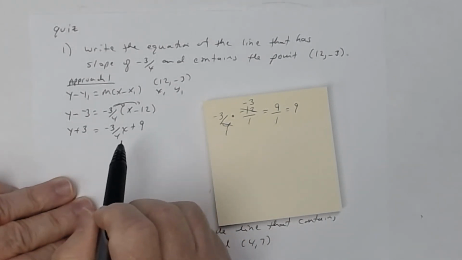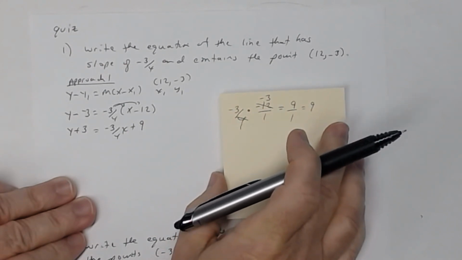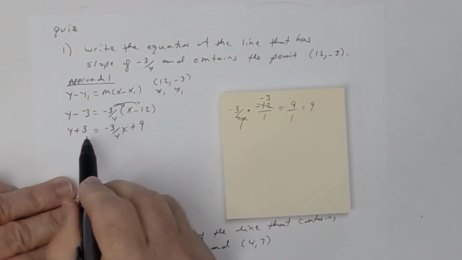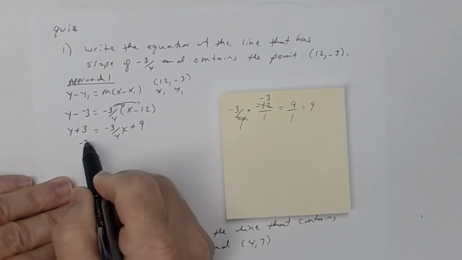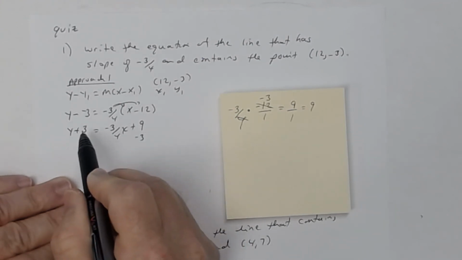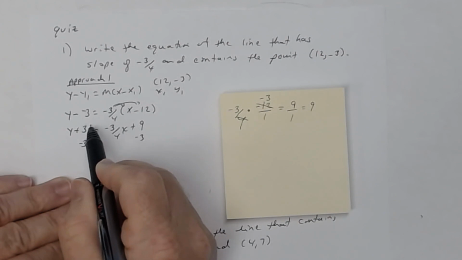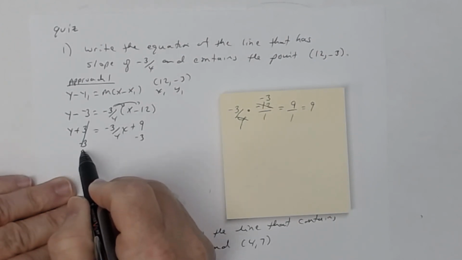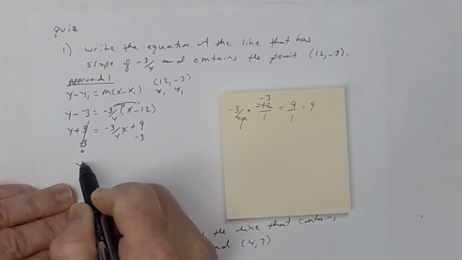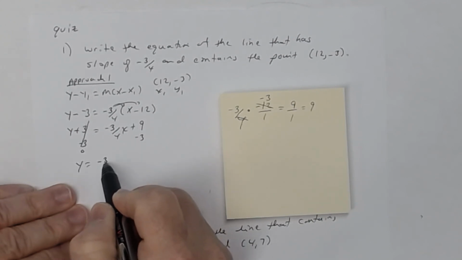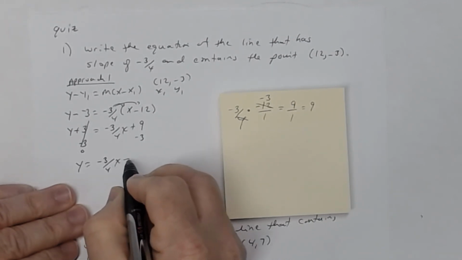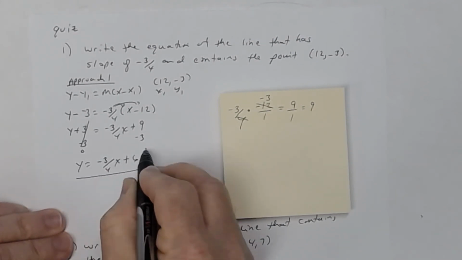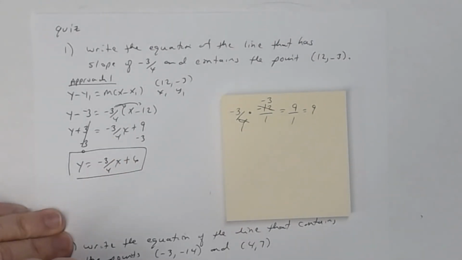And then remember, you want the answer, your equation, in slope-intercept form. So all I need to do is get y by itself. So I'm going to go ahead and subtract 3 from both sides. And notice I'm aligning my like terms. And then when I combine like terms, 3 and a -3 is 0. Y plus 0 is y, equal -3/4 x, and then 9 and a -3 is a +6. And so that is the equation of that line.